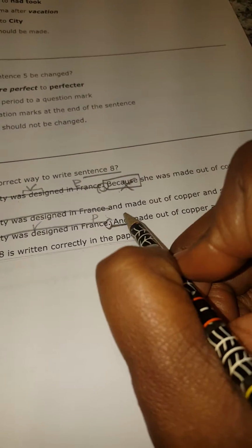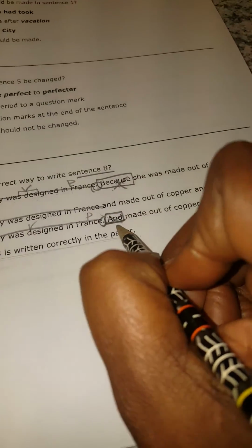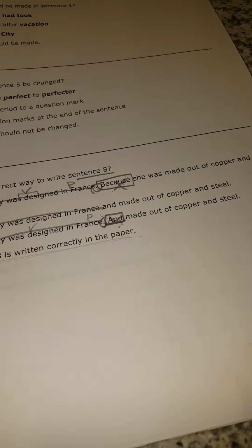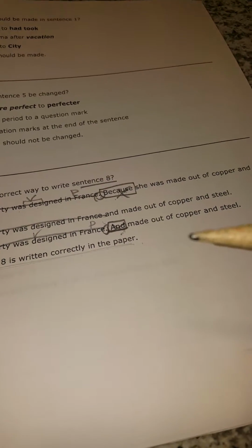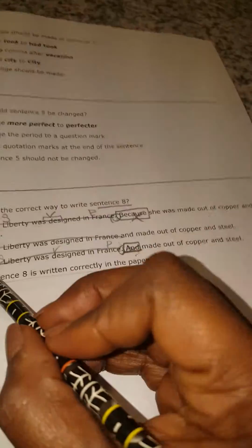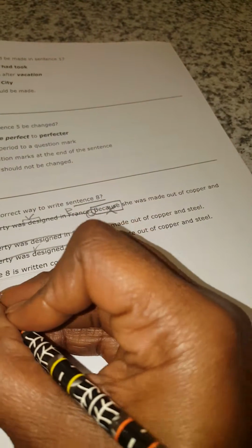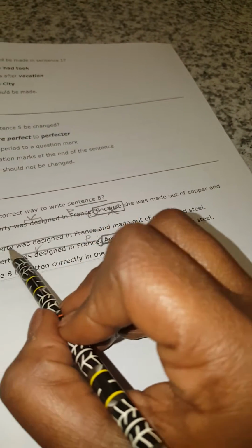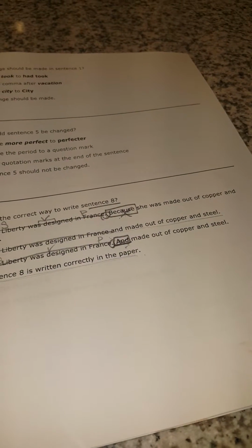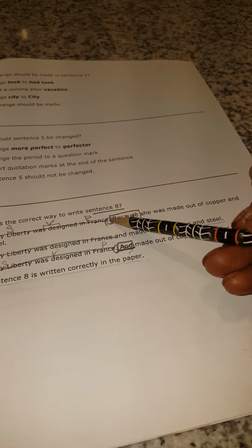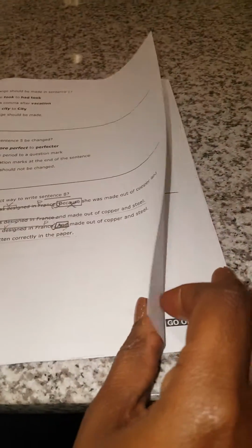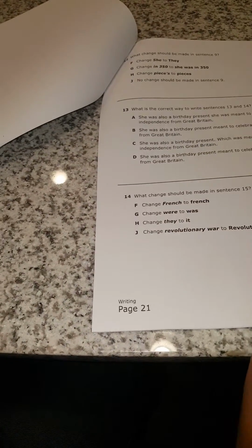And we never start with and. This is wrong. That one's going to always show up. Okay, a sentence that started with and. There were like two of them in 2018. So those are easy deletes. Let's look at it. Lady Liberty was designed in France and made out of copper and steel. All my information is there. I'm not missing anything. And this is a correct sentence. Again, I can express to you, sometimes, guys, those periods in the middle. All right. Let's look at one more.